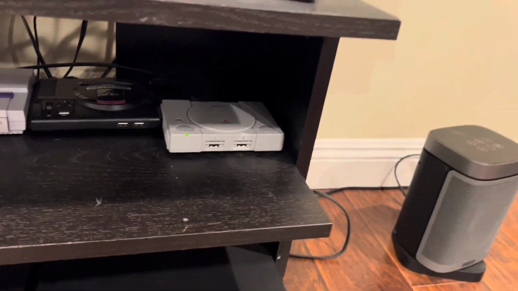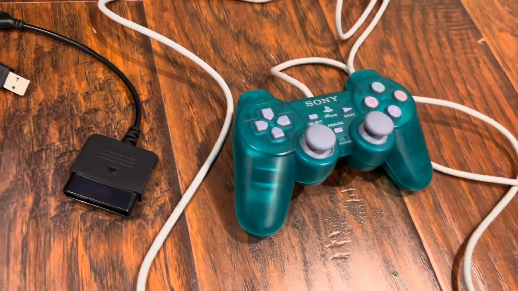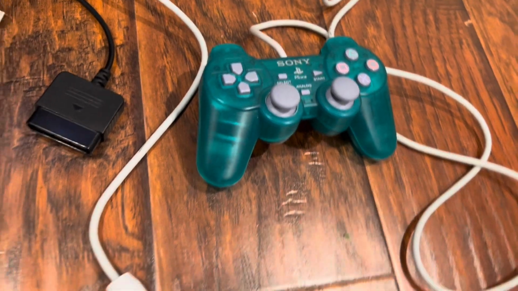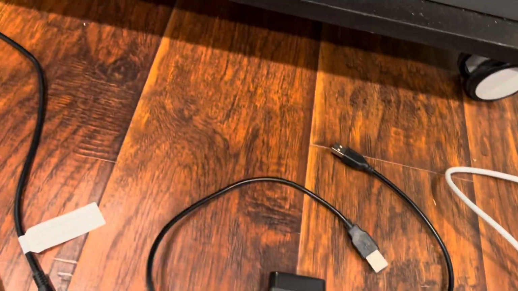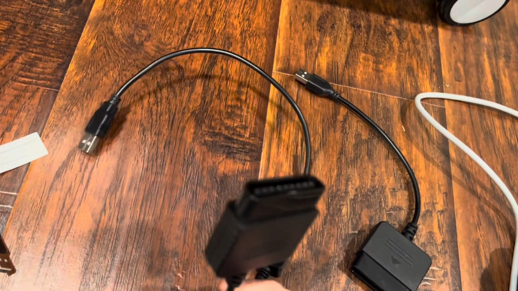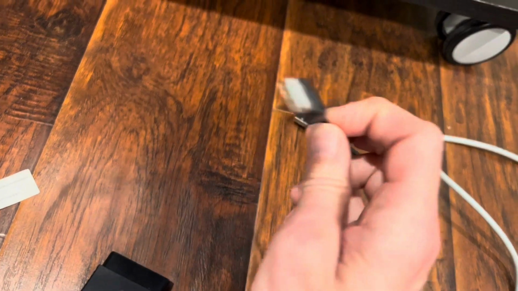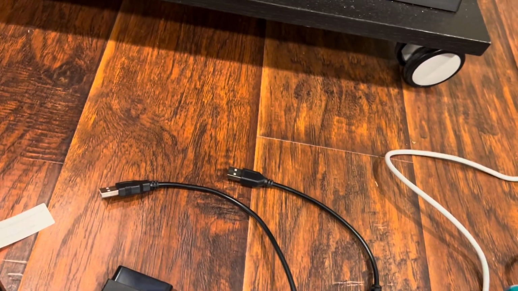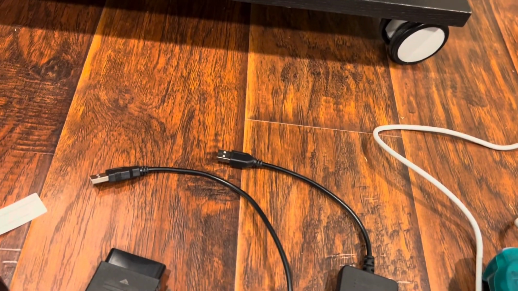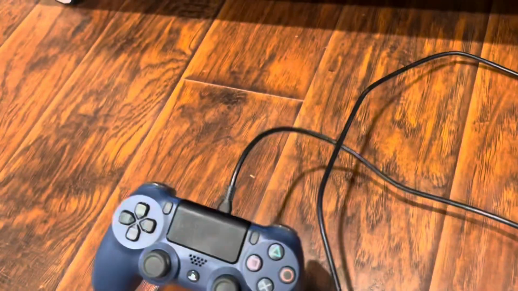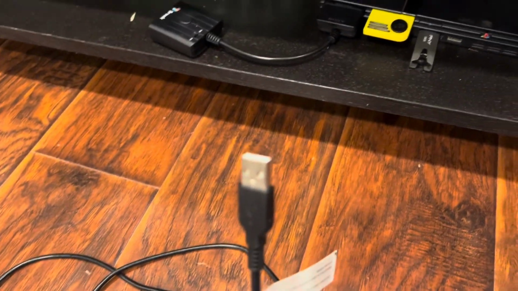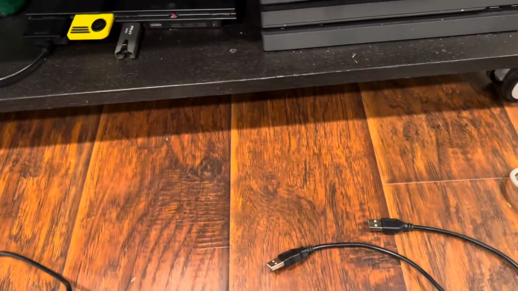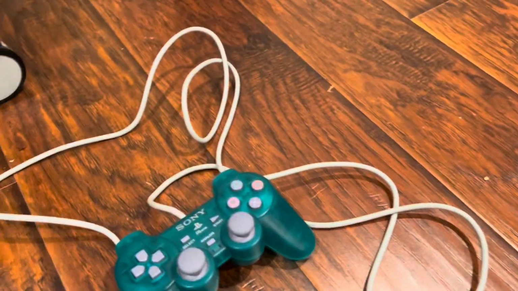Take out the Classic. Right here, I have a PS1 official DualShock 1 controller. I have two different PS1, PS2 to USB adapters that I got on Amazon. You kind of just have to buy them and figure out what works. I also have just a regular PS4 controller with the PS4's completely regular USB. Either of these will work completely normally. So let's start with the DualShock 1 first.